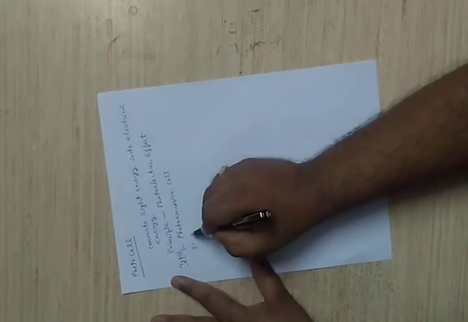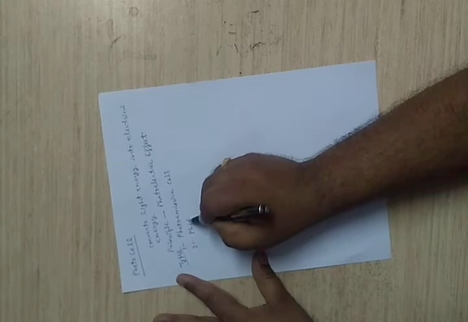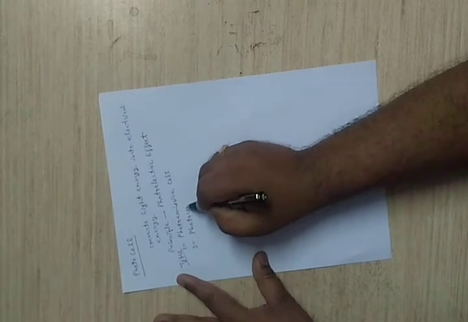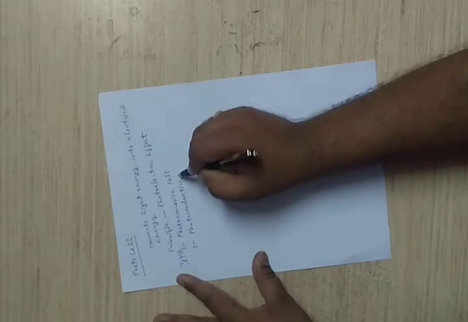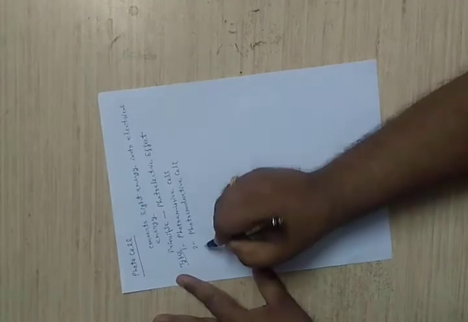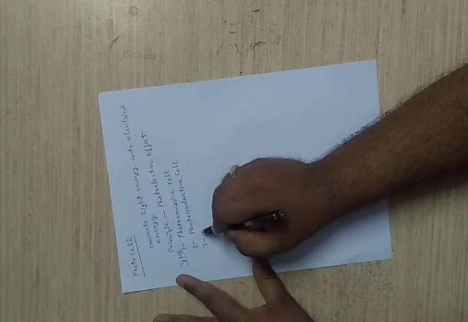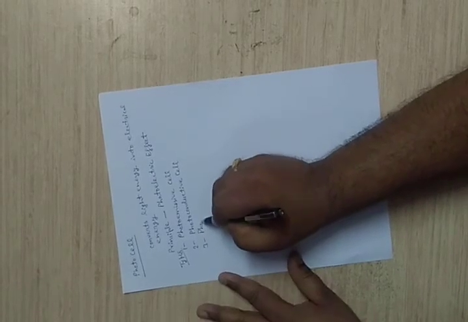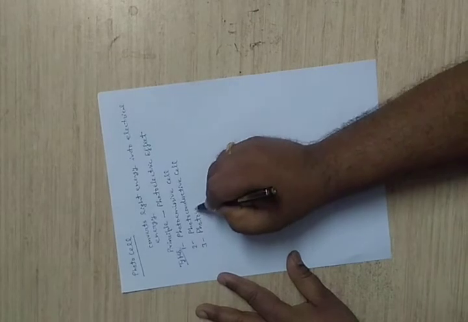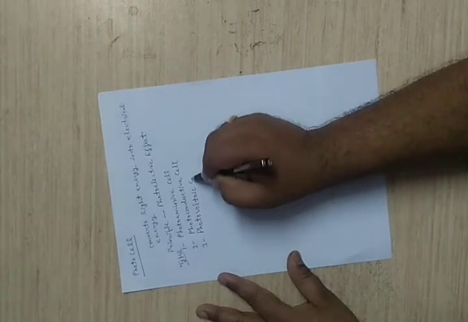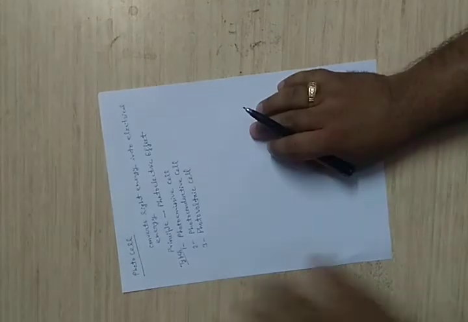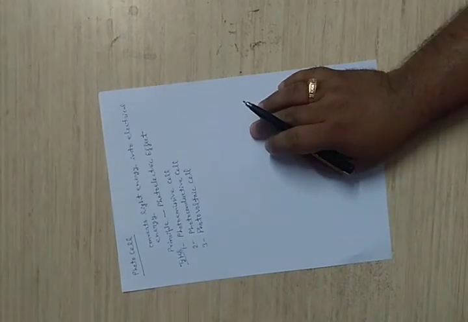Then second is the photoconductive cell. And the third one is the photovoltaic cell. So first we will talk about the photoemissive cell.